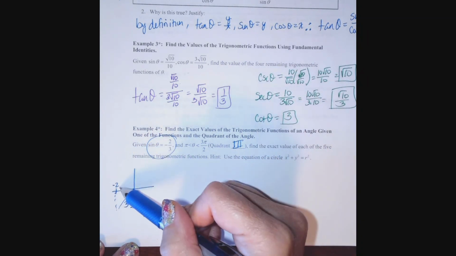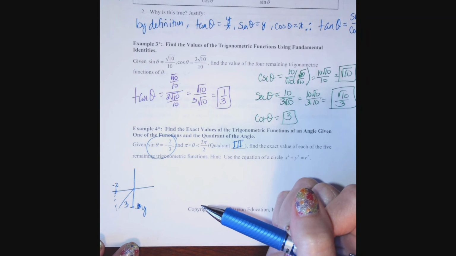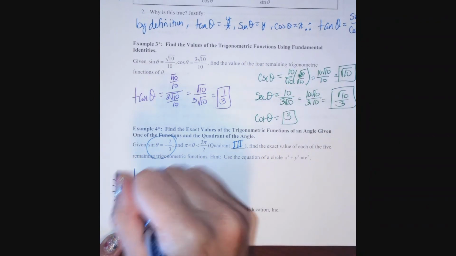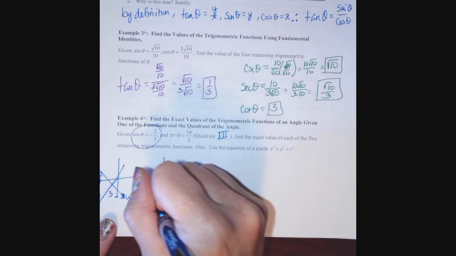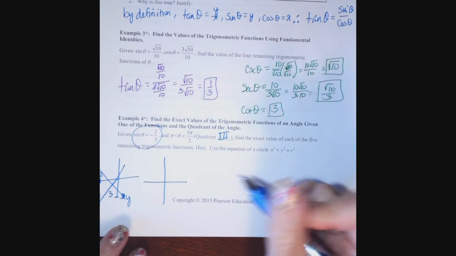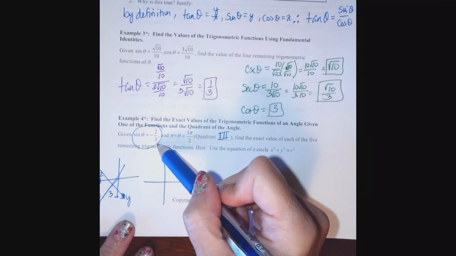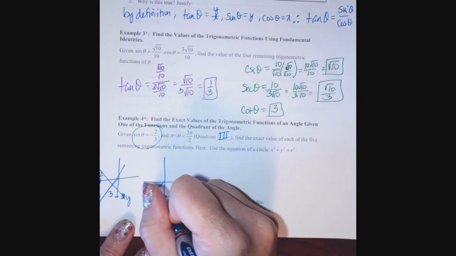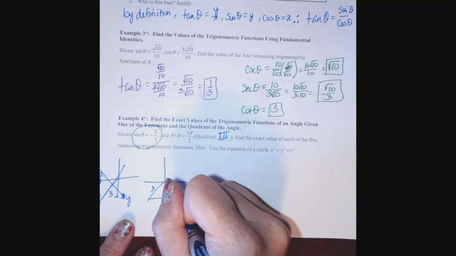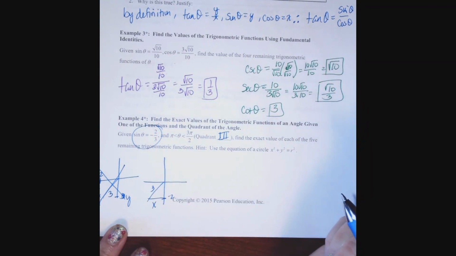That is just not right. I'm doing this all backwards. Guys, this is where I really, really miss you being in the classroom and pointing out to me, no, that's not working. So sine is y over r. My y is -2. My r is 3. So y is -2, r is 3, and I need x. X is what I'm looking for.